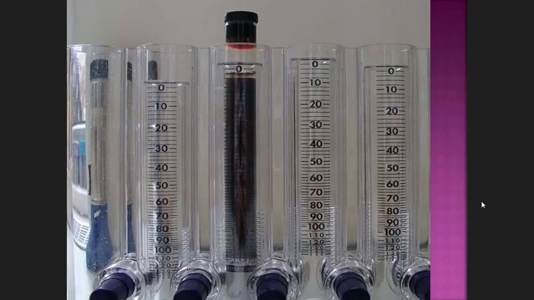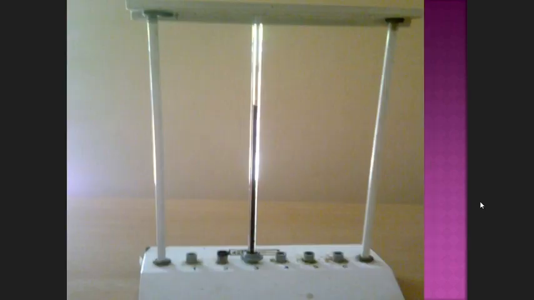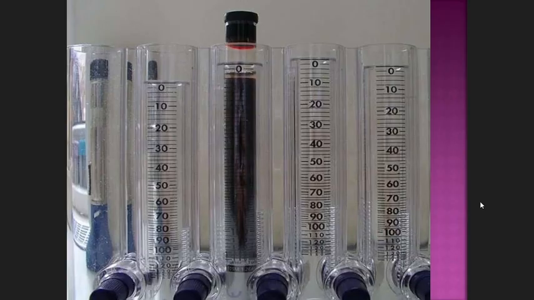Okay, so who will tell what is this? Anyone? These are tubes. Which is this tube? Westergren tube. Yeah, these are the Westergren tubes. Okay, and this one? Any idea?